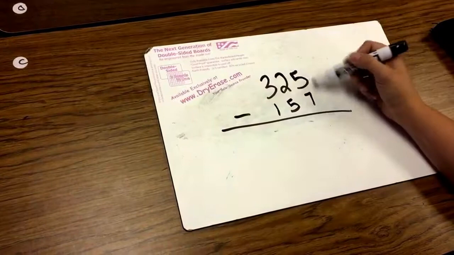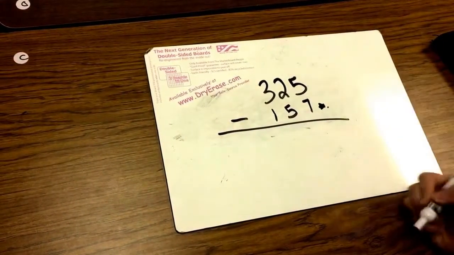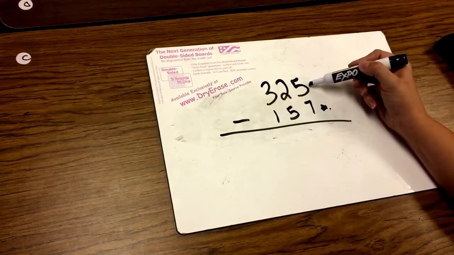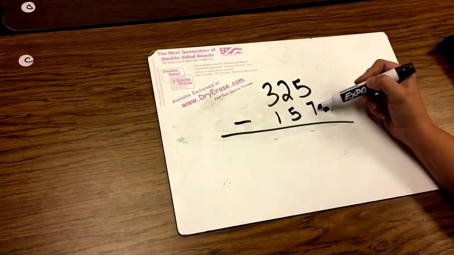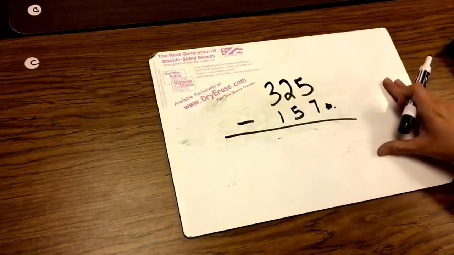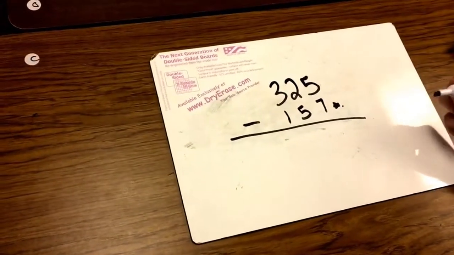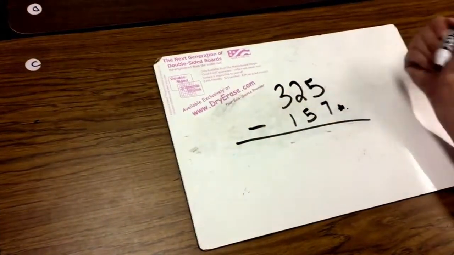So what we tell them to do is look and see which digit's bigger. Star it if you need to. The 7 is bigger. If I have 5 apples, can I take 7 apples away, or could I eat 7 apples? No, I don't have enough. We use that kind of terminology. I don't have enough. And what do I do when I don't have enough?